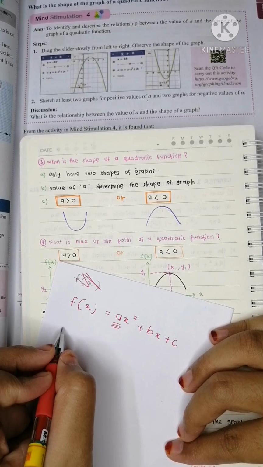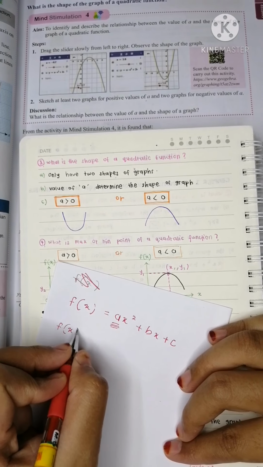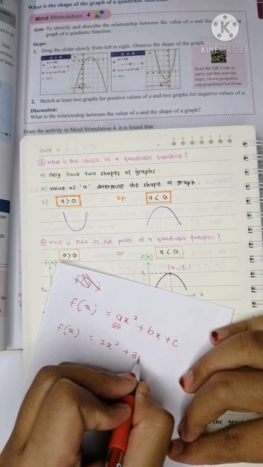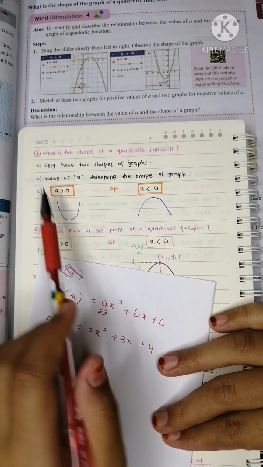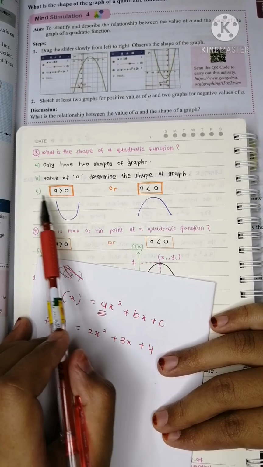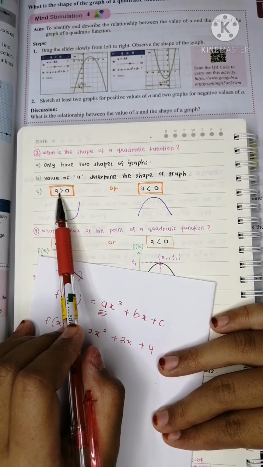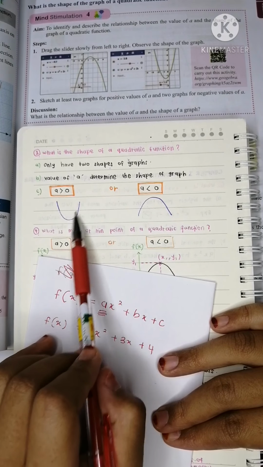For example, if the question gives you the quadratic function 2x squared plus 3x plus 4, look at a first. If a is greater than 0, meaning a is a positive number, then the graph is like this, the smiley graph.